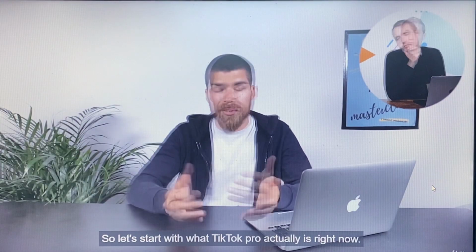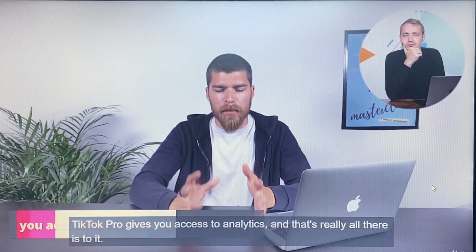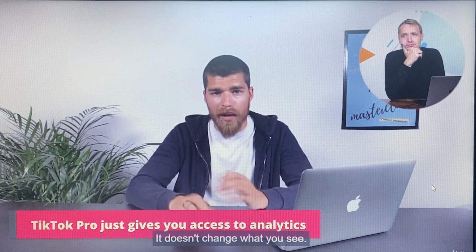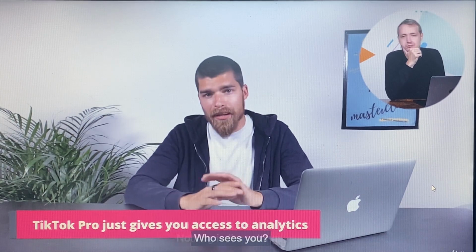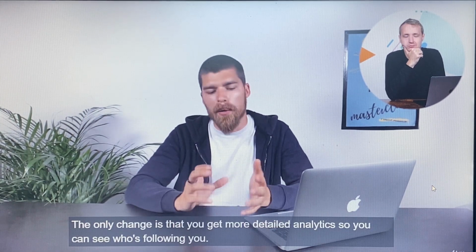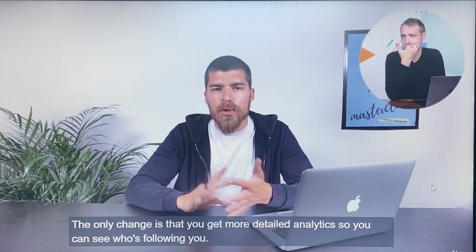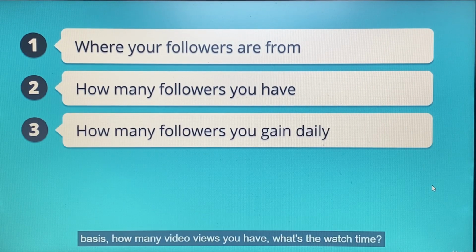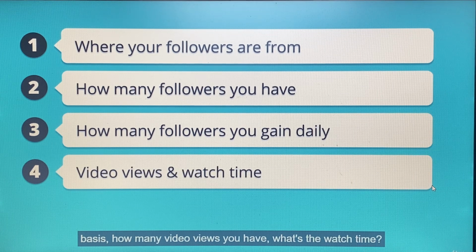Right, so let's start with what TikTok Pro actually is. Right now, TikTok Pro gives you access to analytics, and that's really all there is to it. It doesn't change your profile, it doesn't boost you, nothing in the settings. The only change is that you get more detailed analytics, so you can see who's following you, where they are from, how many followers you have, how many you're gaining on a daily basis, how many video views you have, and what the watch time is.